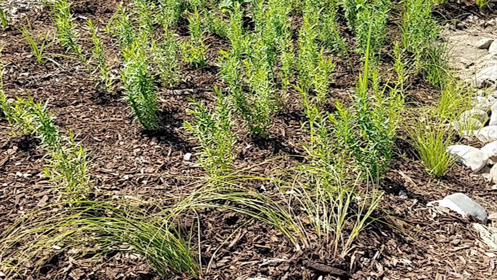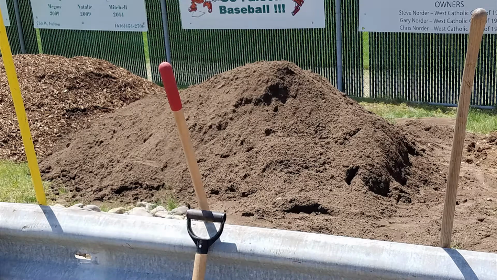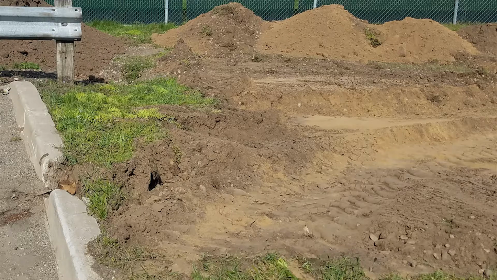You can also use mulch or cardboard to smother the lawn that's existing, and that is best done at least 3 months in advance. And the third option would be to manually, with a shovel, cut and remove the sod. And you'd want to make sure that you get the root zone of the lawn as well. So that means going down a minimum of 3 inches.